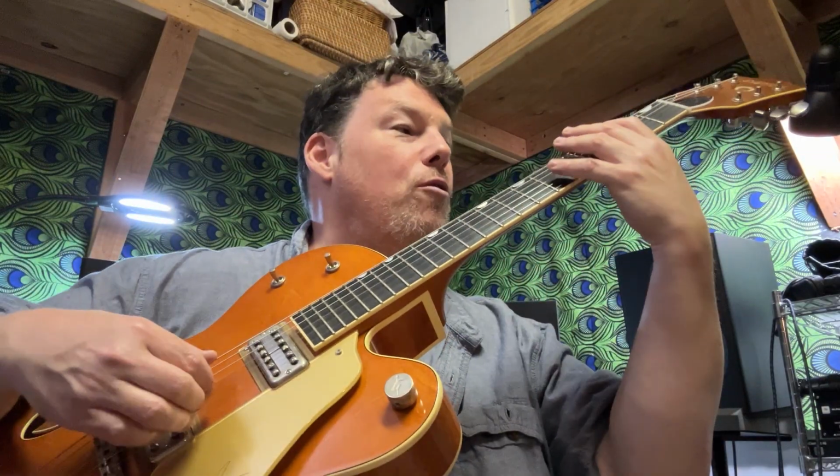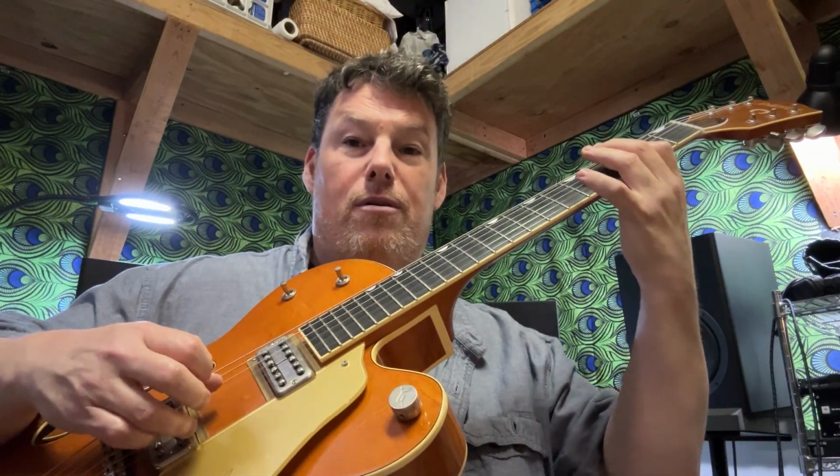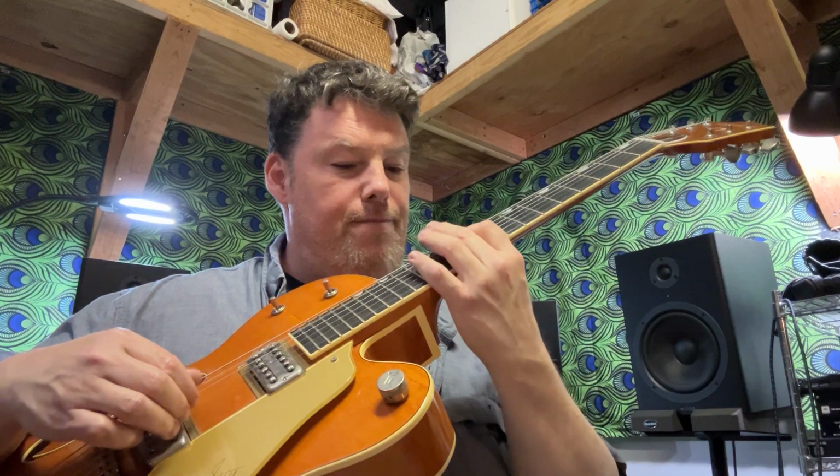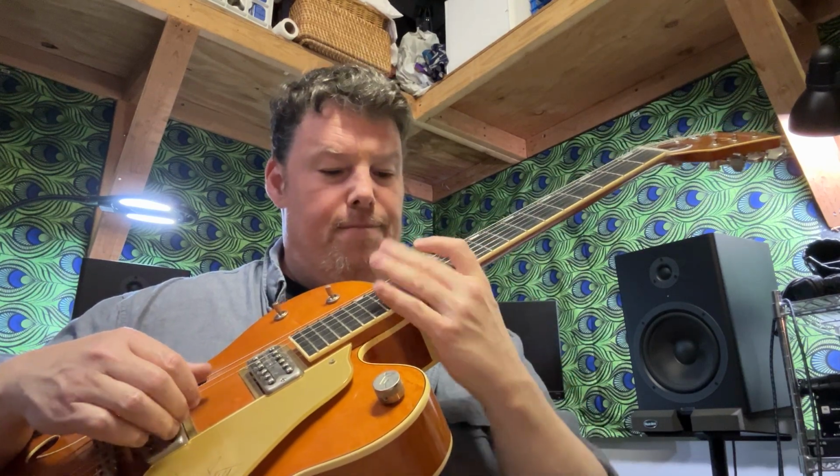Instead of thinking root, 3rd, 5th, root, you can just think root, 5th, root, 5th, root, 5th, root, 5th, and find all the roots and fifths of whatever you're looking for. See how I'm finding those? That is the framework, if you will, for learning your instrument, right?